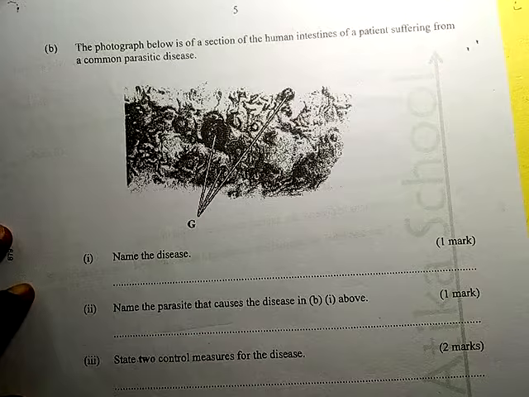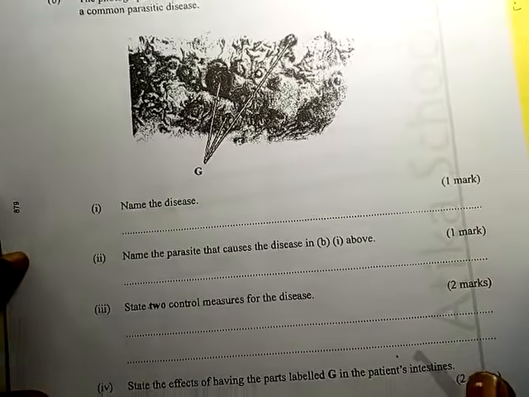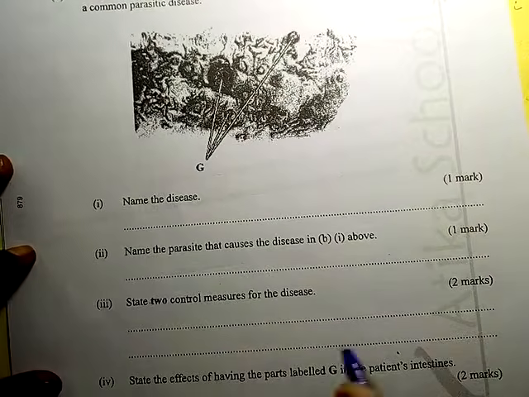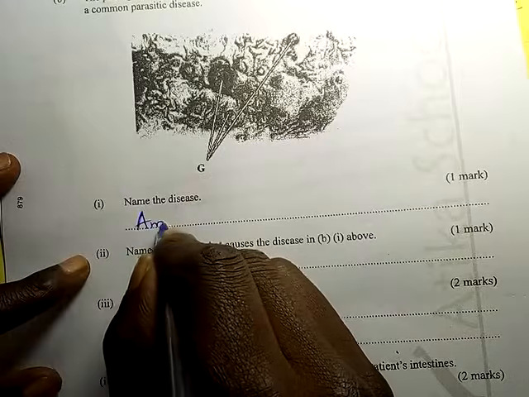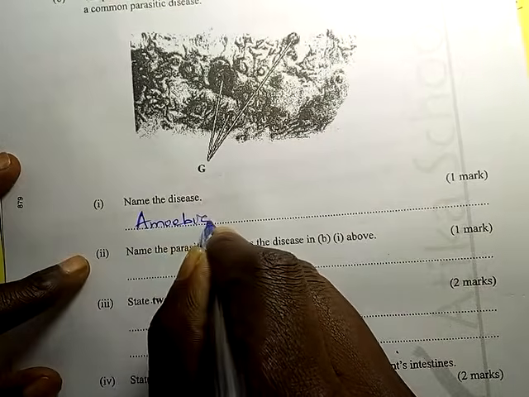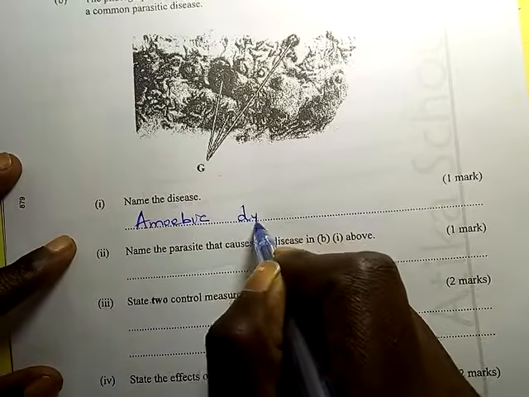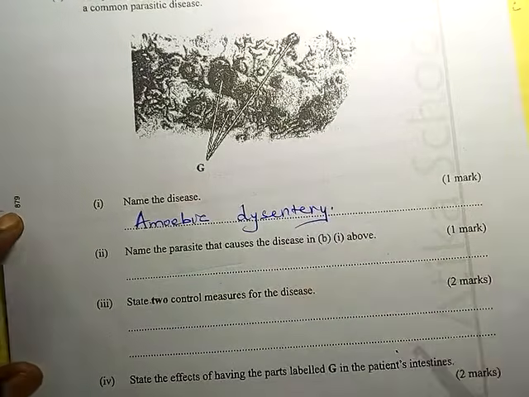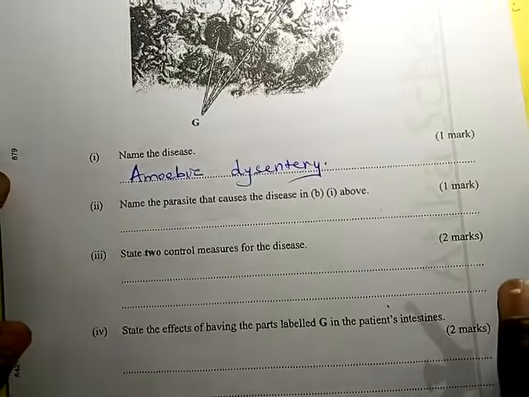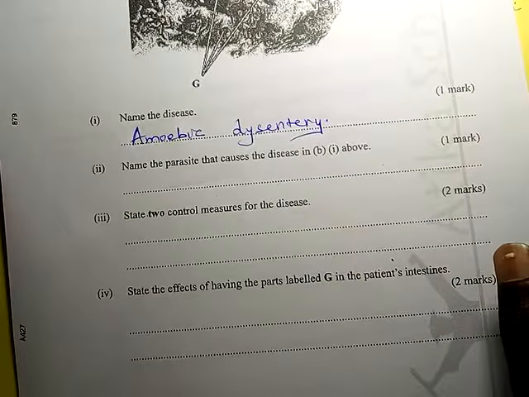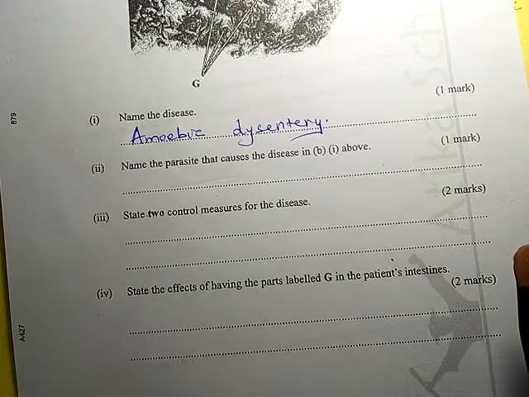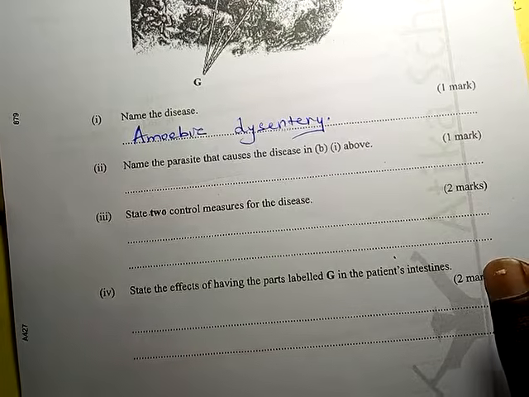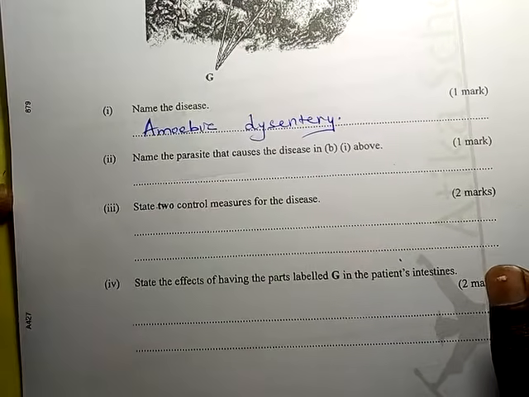The disease is amoebic dysentery. It occurs in the stomach. Name the parasite that causes the disease. This simply asks for the causative agent.